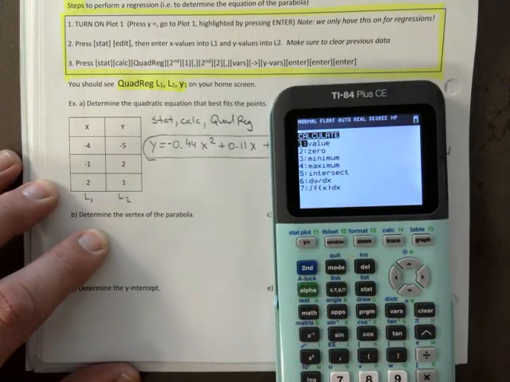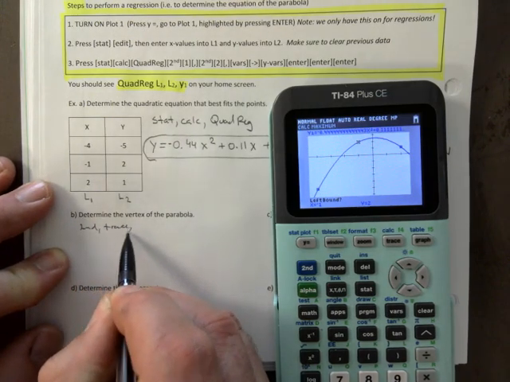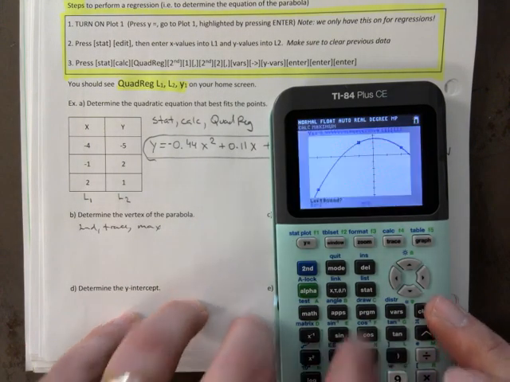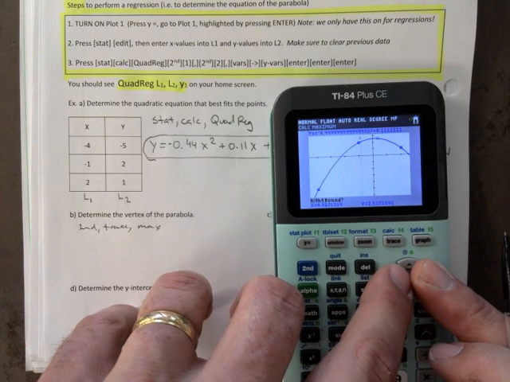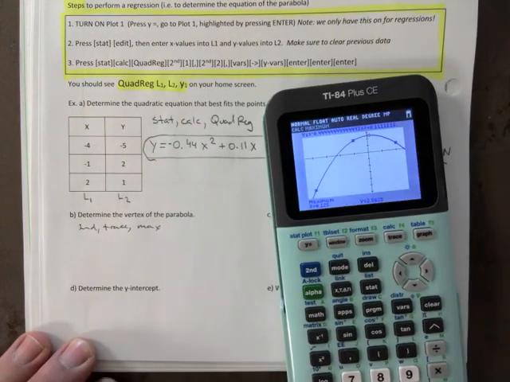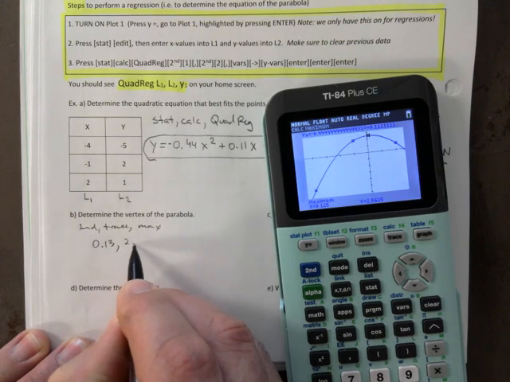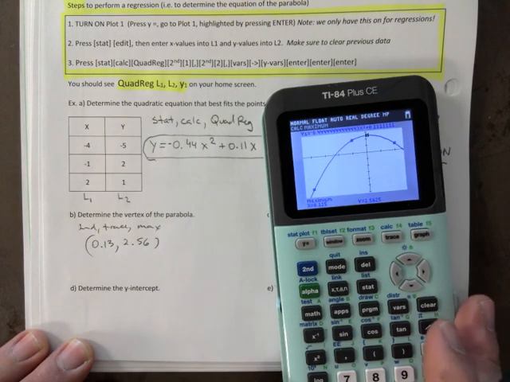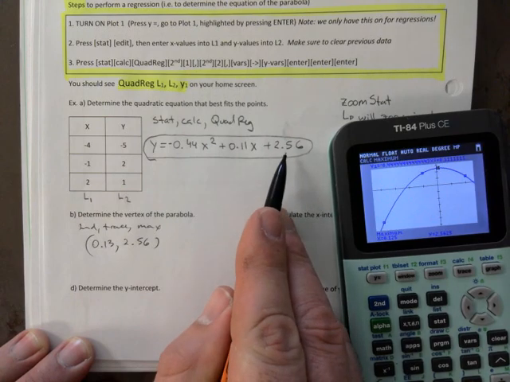vertex, second trace max. So I'm going to go somewhere to the left. Same as before. That'll be 0.13, 2.56. The y-intercept we know because it's in general form, right?